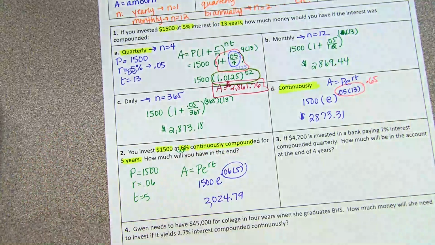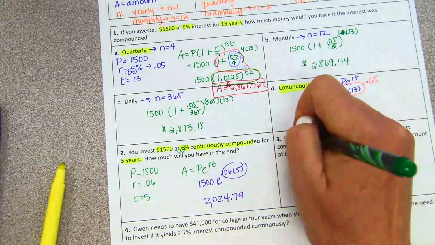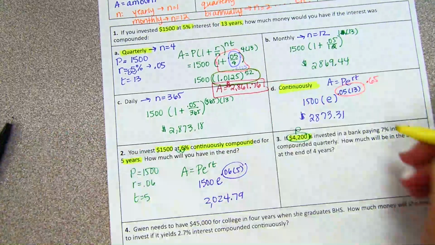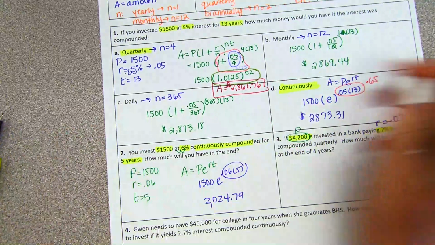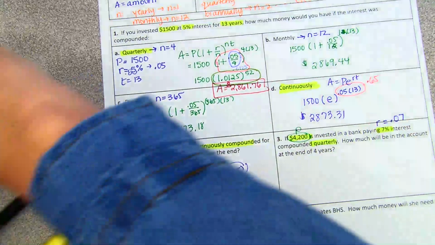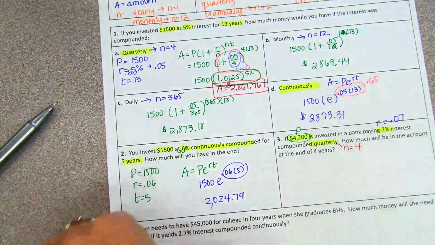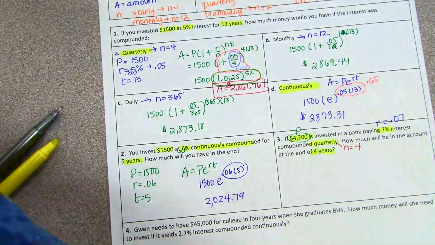All right, next one. This is my principal. This is P. 7% interest. This is my R, 0.07. It says compounded quarterly, which means my N is 4. And then it says how much will be in there after 4 years.